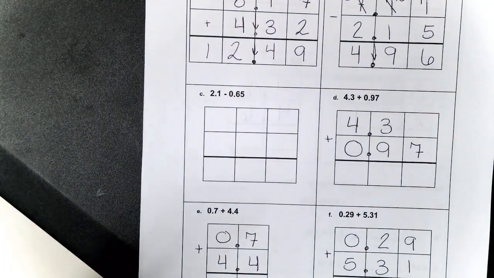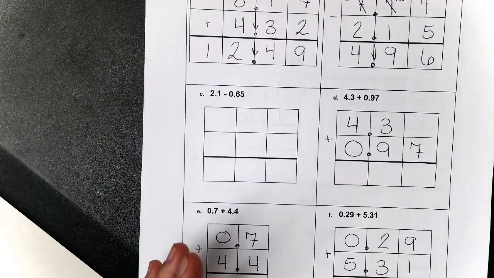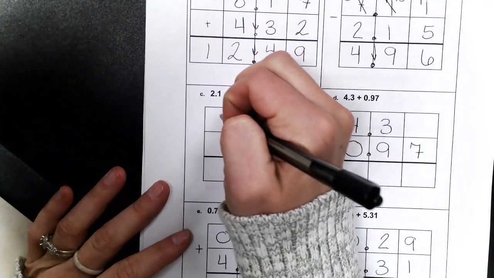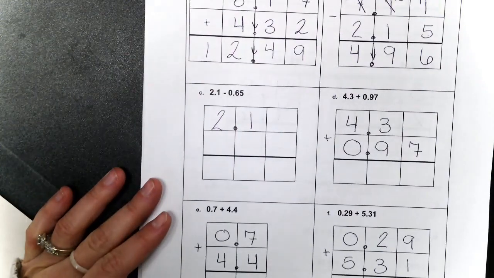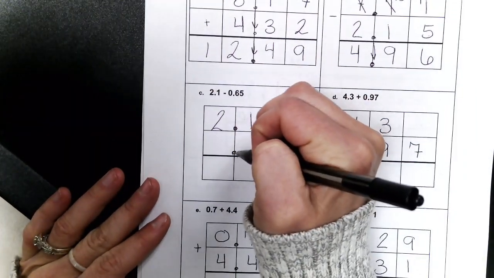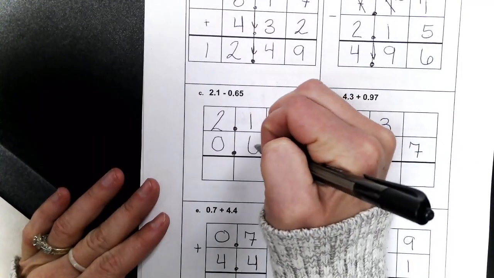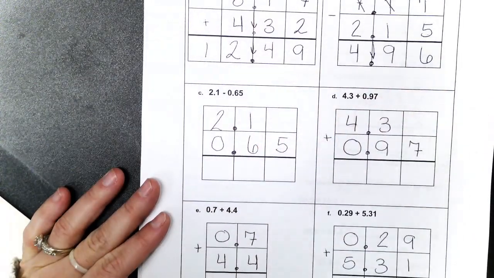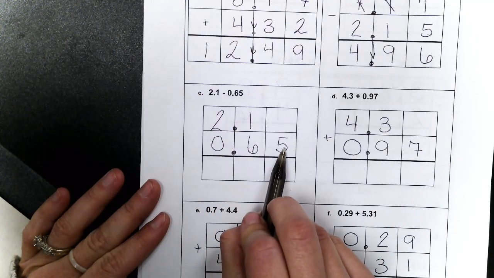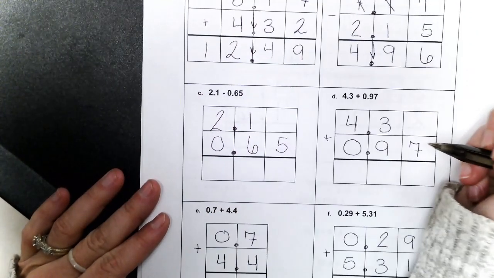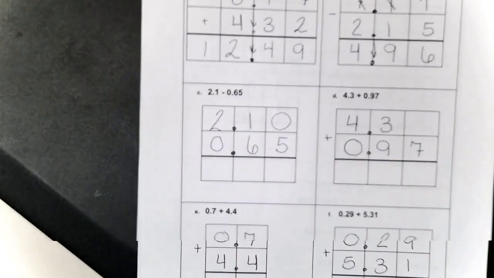Going on to this one now, I wanted to do one more where I set it up because the decimal actually does not line up in this case. So what we're going to have to do here is go 2 and 1/10, 2.1. That decimal needs to line up. It needs to be right there. So the 0 will go here, the 6 will go here, and the 5 here. Now I have 2 and 1/10 and 65 hundredths. All the place values are lined up, and I have a blank here, and I just like to put a 0 when I have a blank.